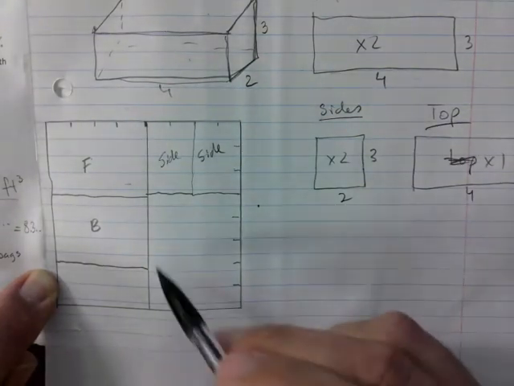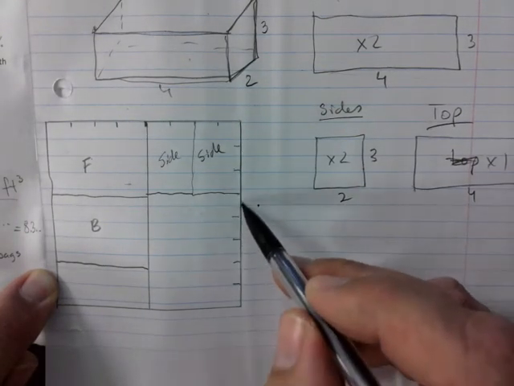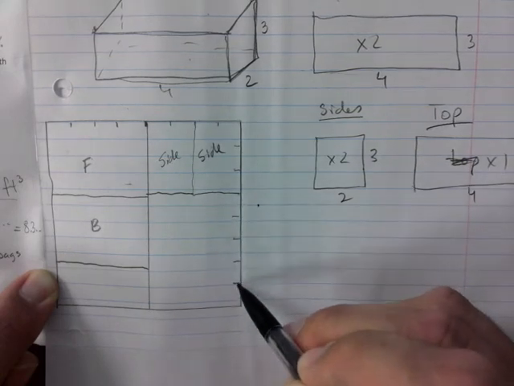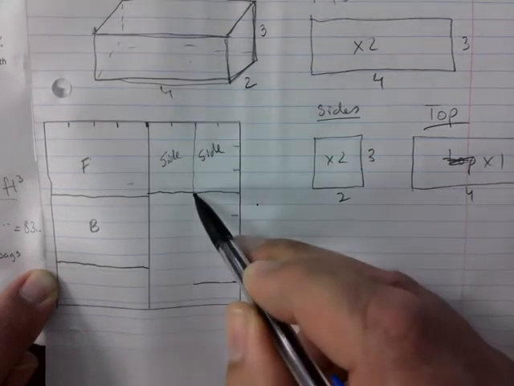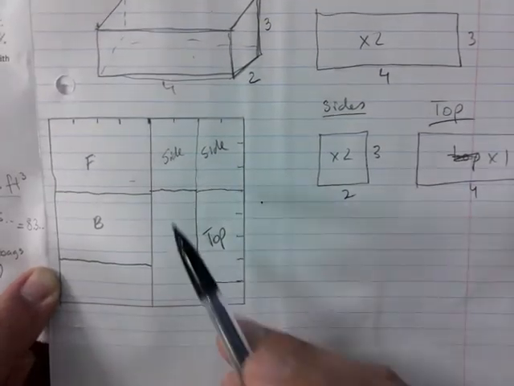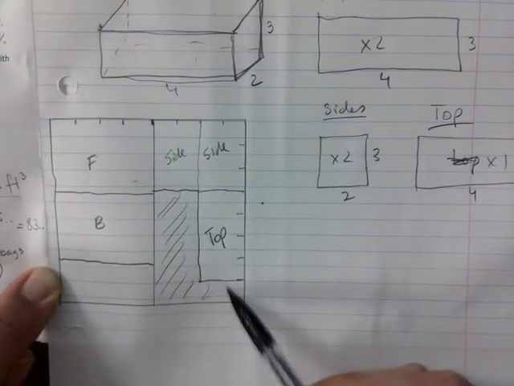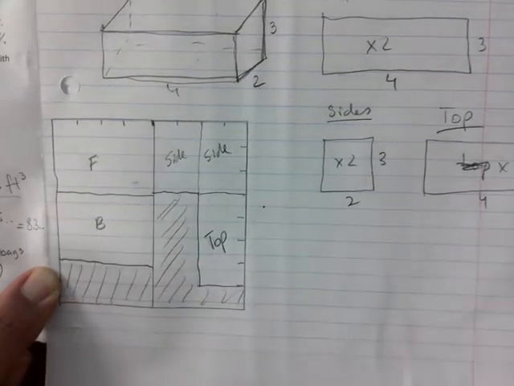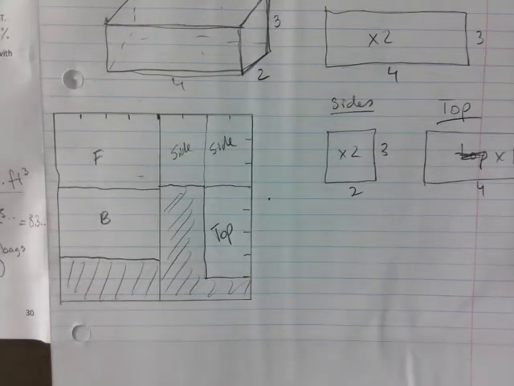And then the top, I will just fit in here, which is a 4 by 2. So I'm going to count 1, 2, 3, 4 by 2. So this is my top. Is there a lot of waste? You bet. But it doesn't matter how you do it. You'd have to buy 2 sheets anyways. Okay. So that's good enough for me.